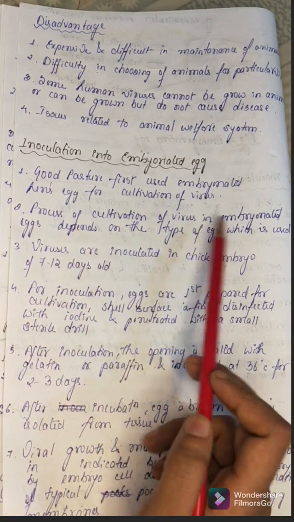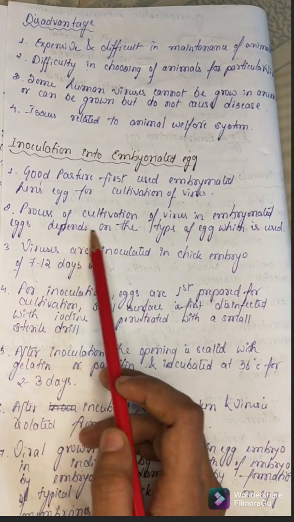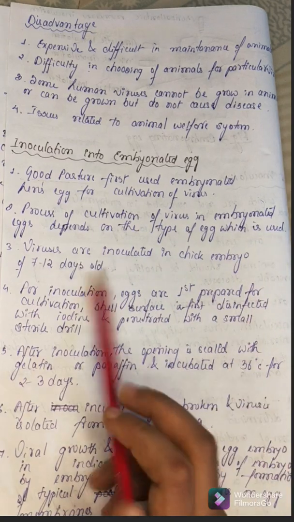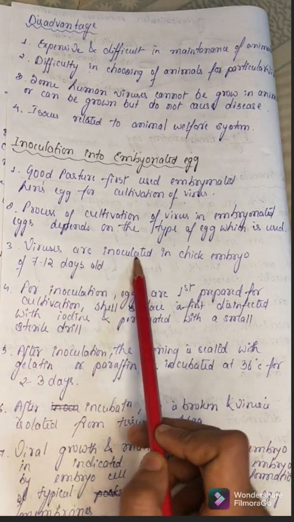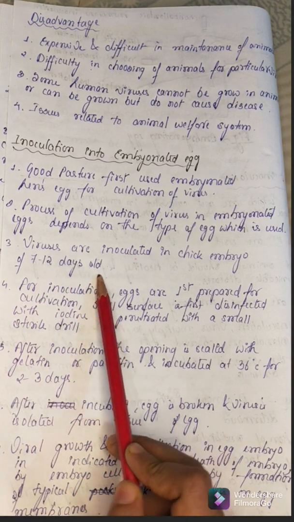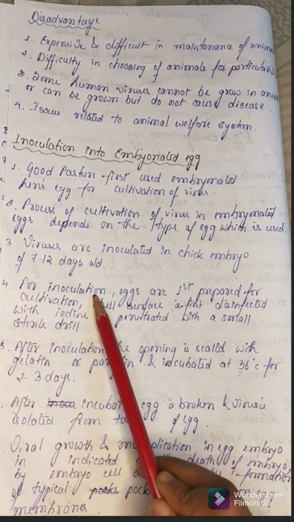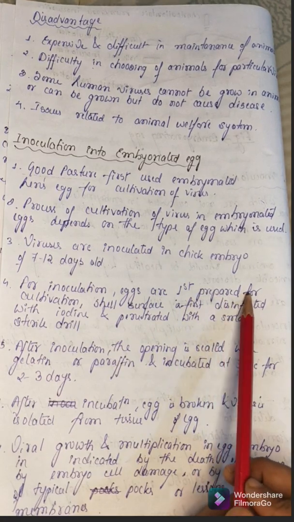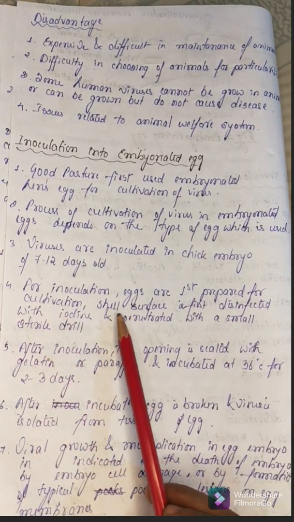The process of cultivation of virus in embryonated eggs depends on the type of eggs which is used. Number 3, viruses are inoculated in chick embryo of 7 to 12 days old. Number 4, for inoculation, eggs are first prepared for cultivation.